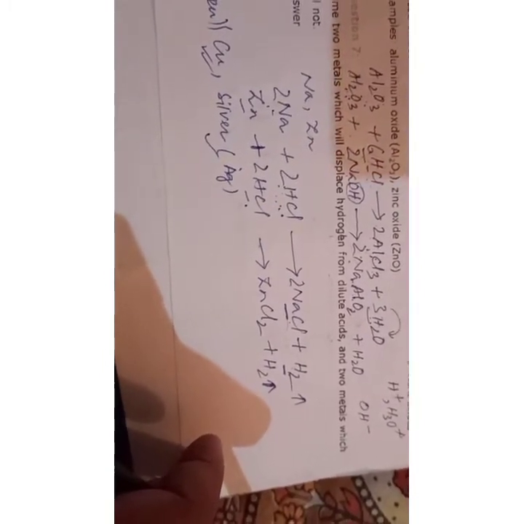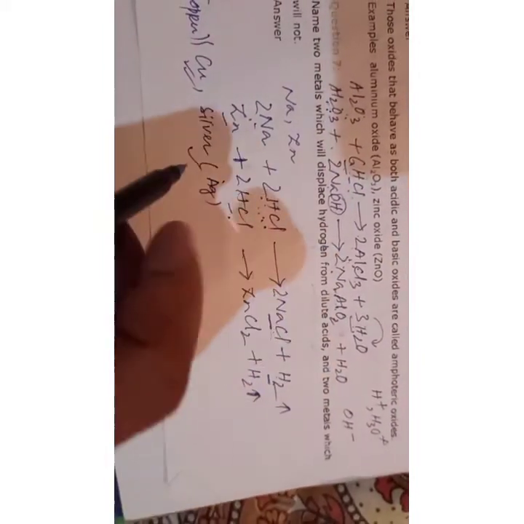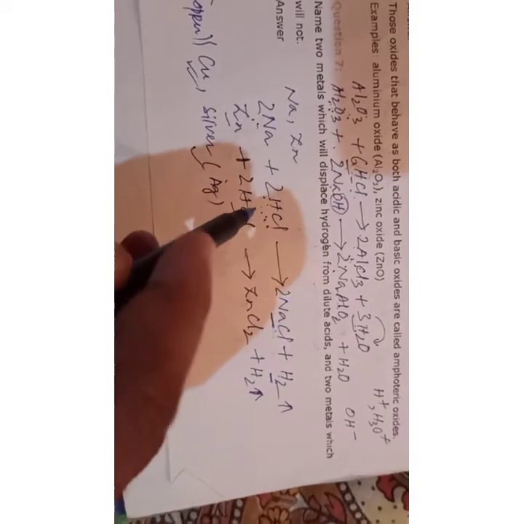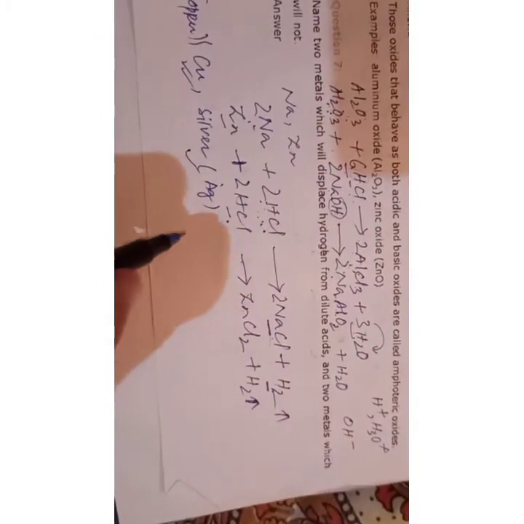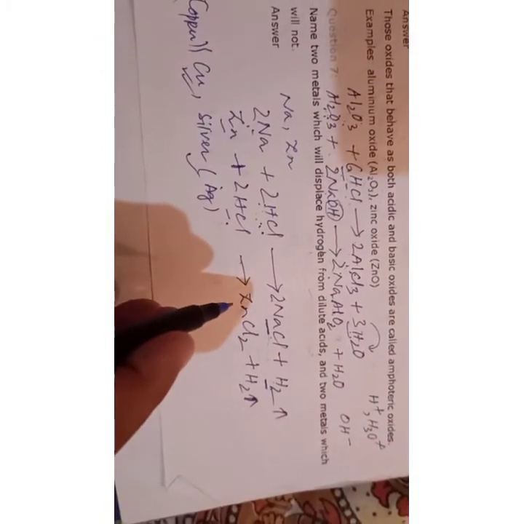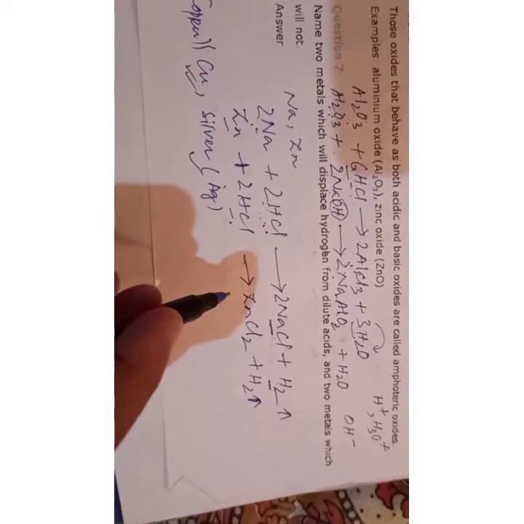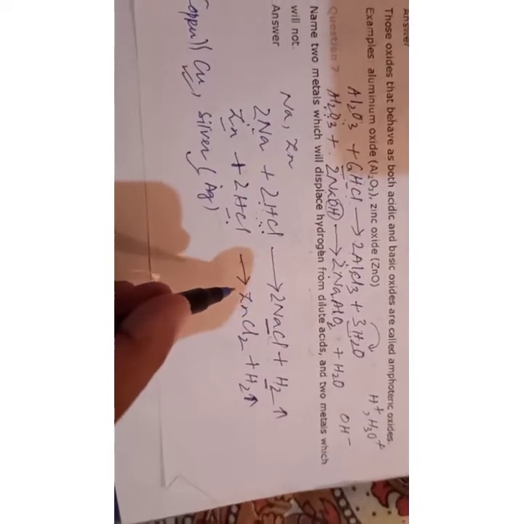So this question is give reason. Carbonate and sulfide ores are usually converted into oxide during the process of extraction because it is easier to extract metal from their oxide by reduction.